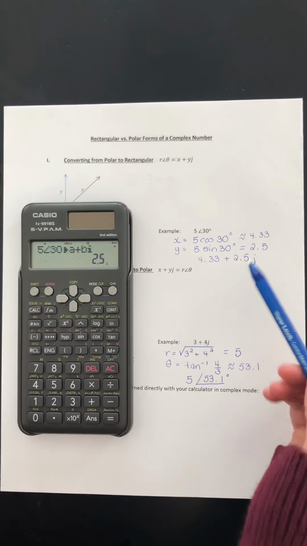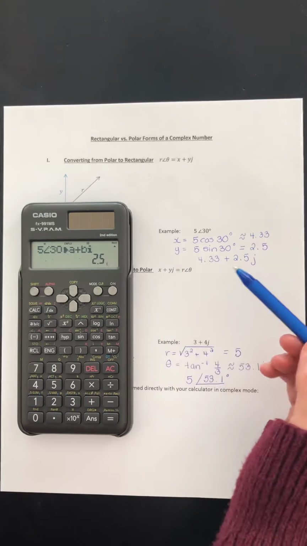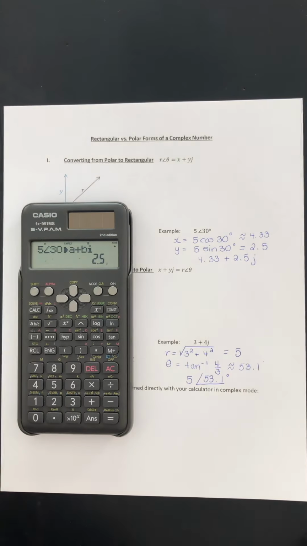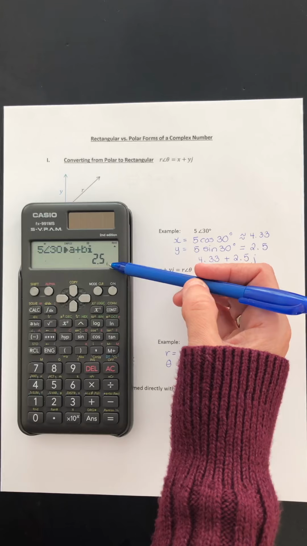Okay, so that's it. Now, see how it has a little i? 2.5i, and we are of course using j instead of i. i is very commonly used as well, especially in mathematics, but for your program, j is reserved so that it is not confused with current.